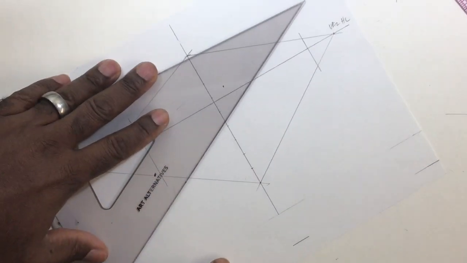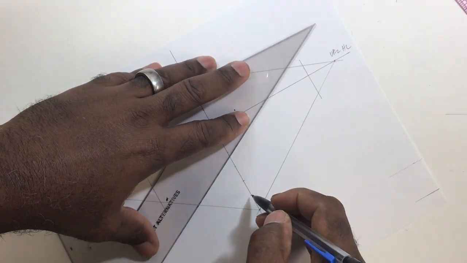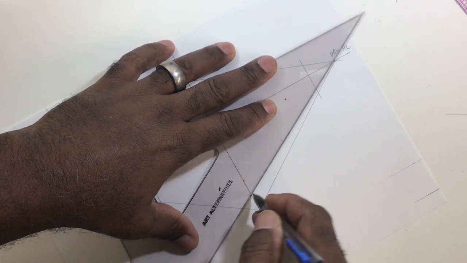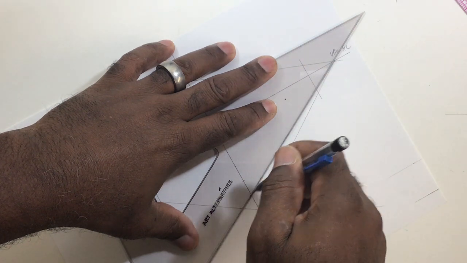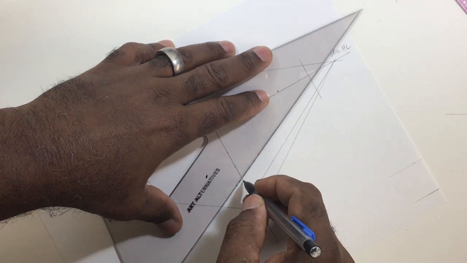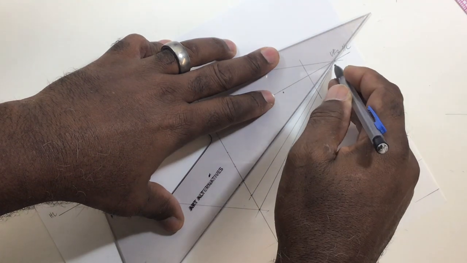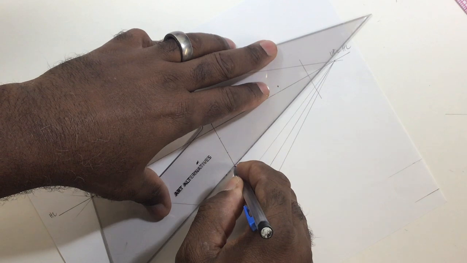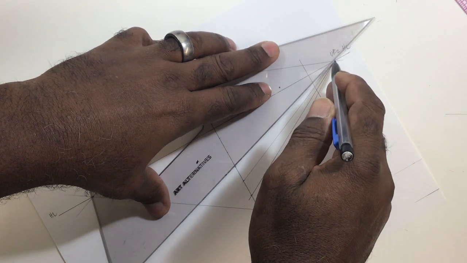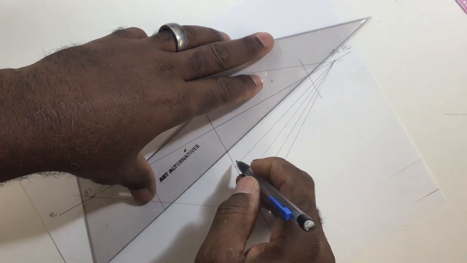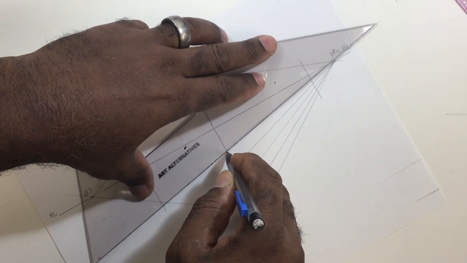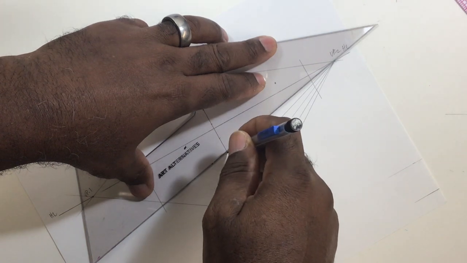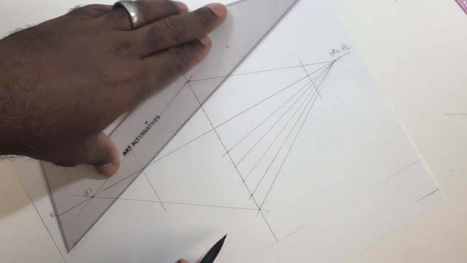All right, so from here, I will just connect all these points on the vertical line, or the true height line, to the vanishing point. These will eventually become our steps.